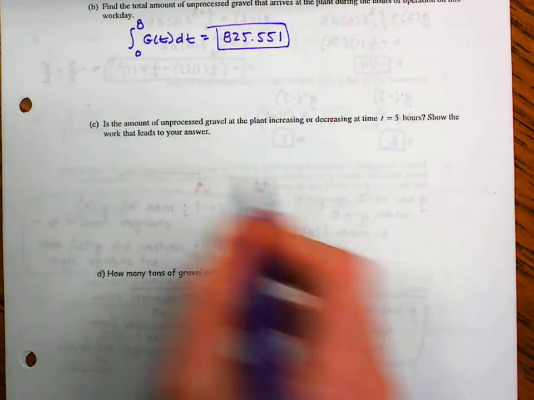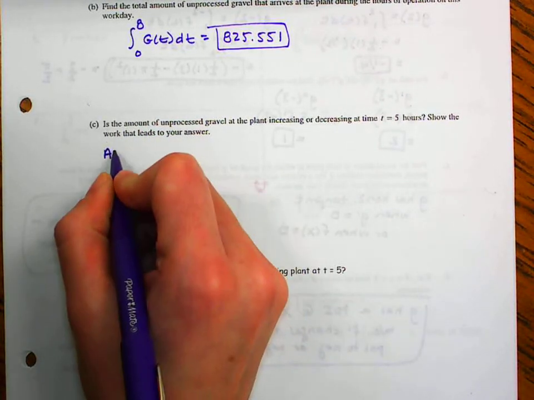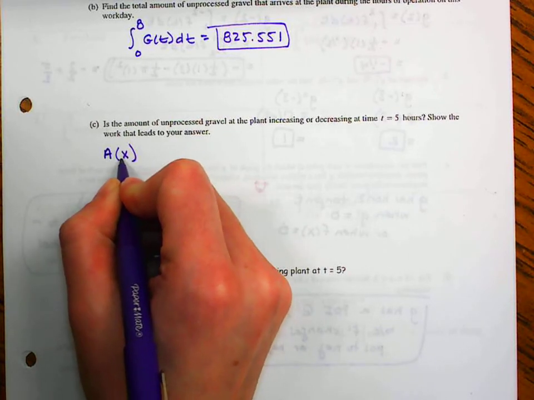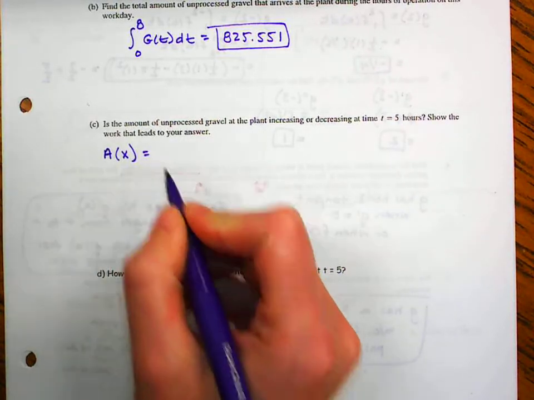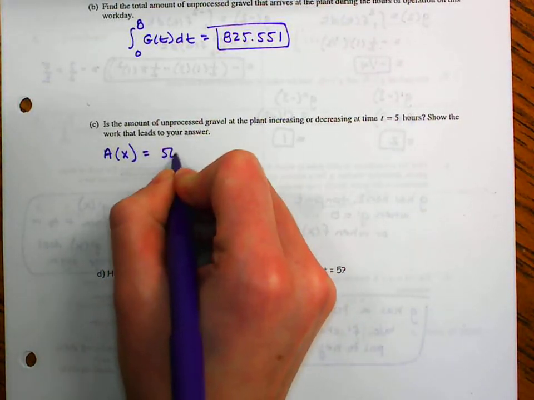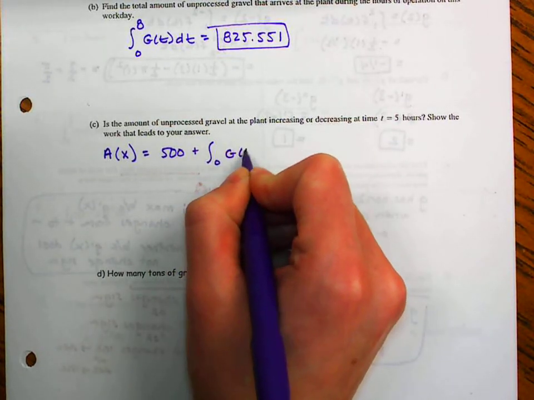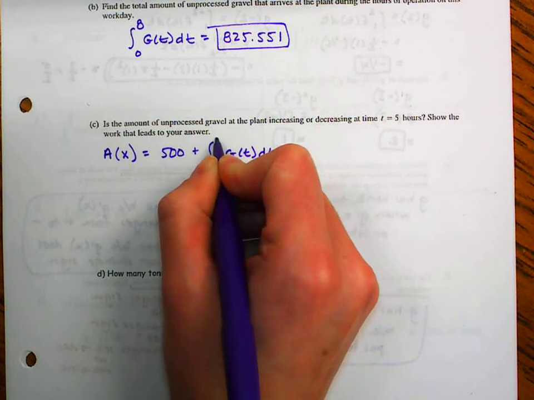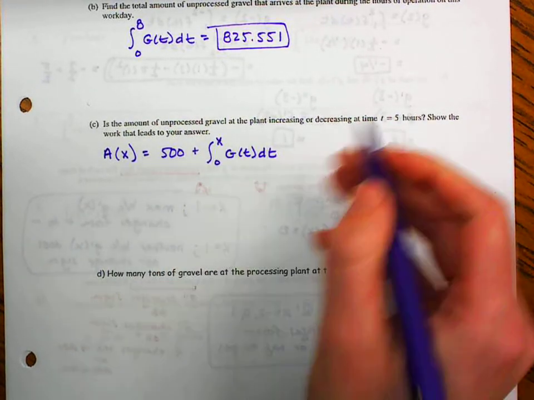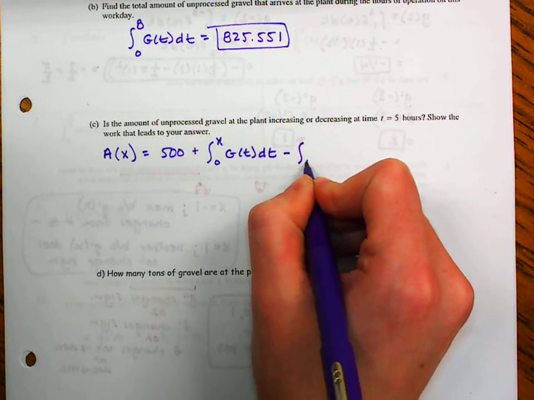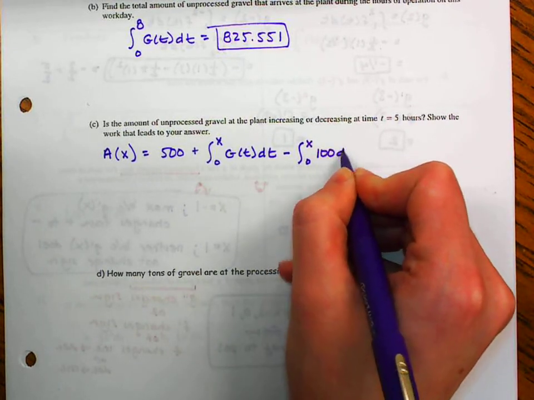So the amount of unprocessed gravel. In class a lot, we said, well, let's just write an expression for the amount at any given time. So if I want the amount at time 1, 2, 3, whatever, that will be my x value. We started with an initial value of 500 tons. It's arriving at this rate, but we're going to put an x here because we don't know the time; we could say after 1 hour, after 2 hours, after 3 hours. And then we're subtracting out the amount that's getting processed, and I believe that's just 100. I still need to put that dt here at the end.